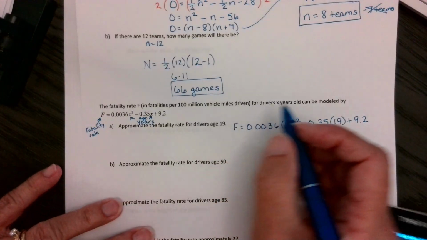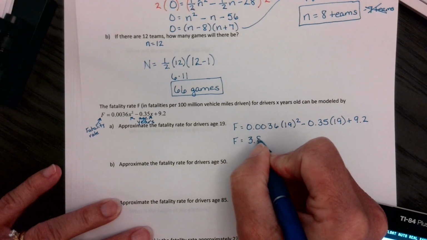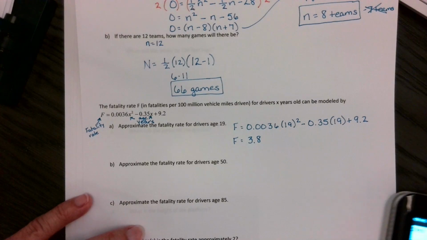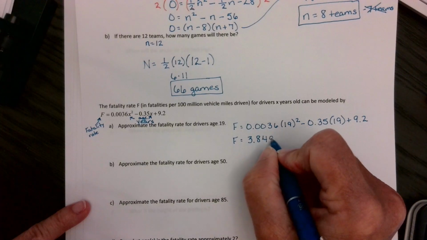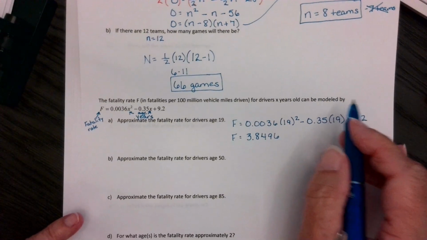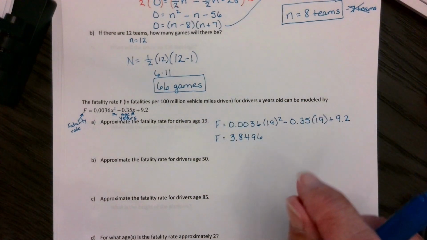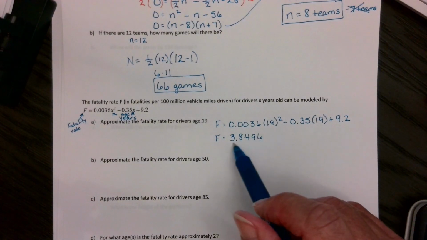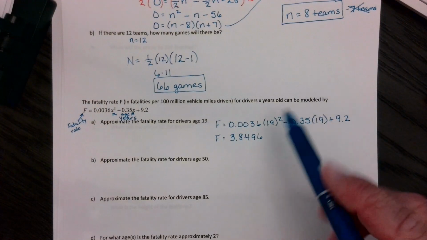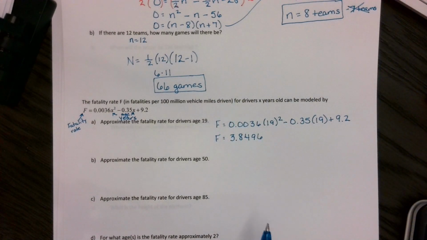And there is 3 point, it doesn't say what to round it to, but we'll just keep it because it's not that long. Now, that is per 100 million vehicle miles driven. So it's not just 3.8. It's 3.8 fatalities per 100 million. Okay, don't worry about it. Let's just go with it.